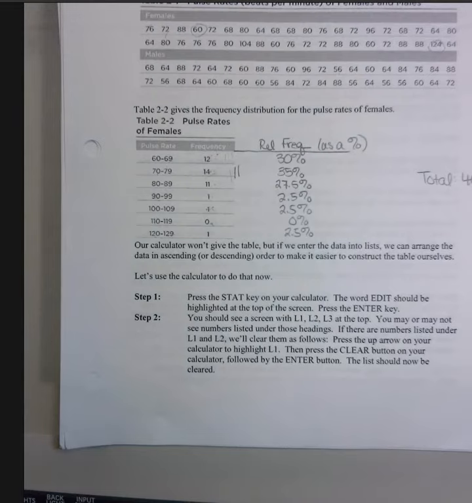Like on table 2.8, there's a gap in the middle. Is there a term for that? It is called bimodal. We'll talk more about the mode in section 3.2. The mode is the one that occurs most frequently, and actually this one is the one that occurs most frequently.